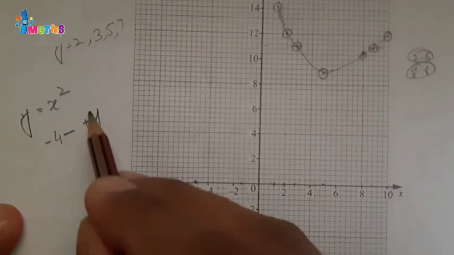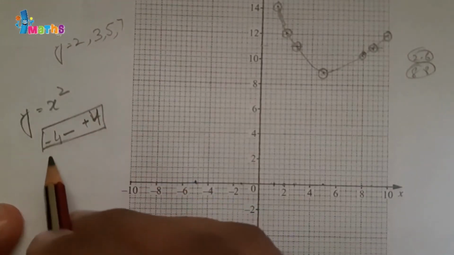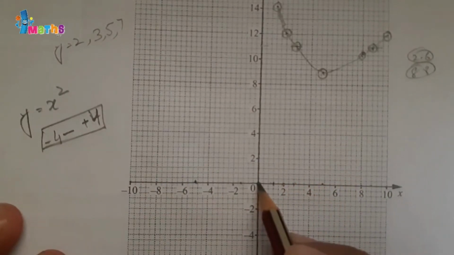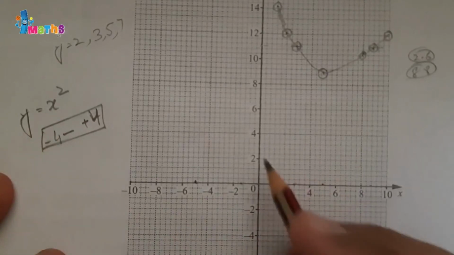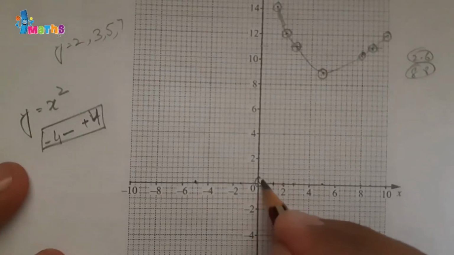This is the range which they have provided us. So we can take the values, for example x is equal to 0. For x is equal to 0, y will be 0, so one point will be the origin.